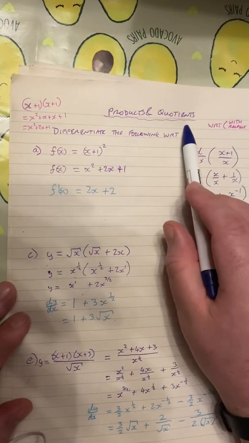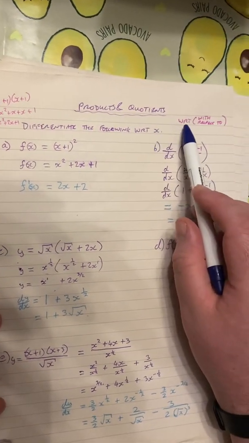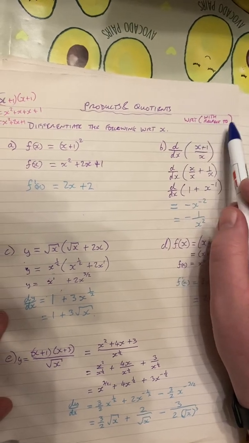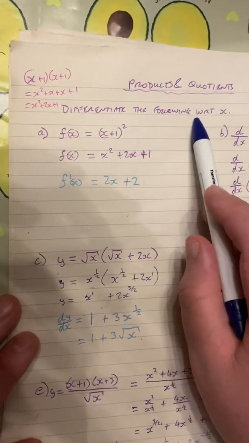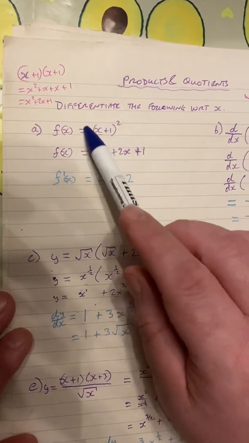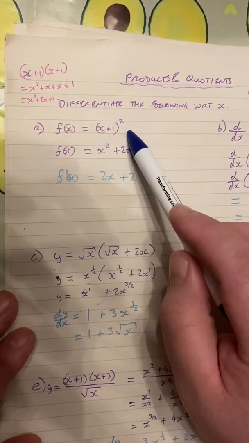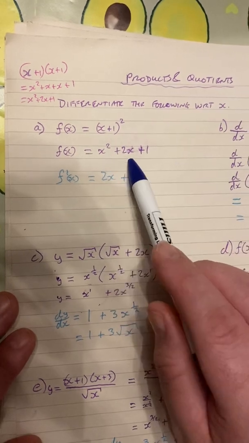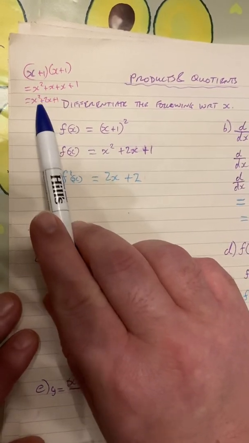So, products and quotients. When it says WRT, it means with respect to. Differentiate the following with respect to x. At the moment, we don't know how to differentiate that, but we do know it's not in differentiable form, so we have to multiply it out. I've done the multiply out just up here.